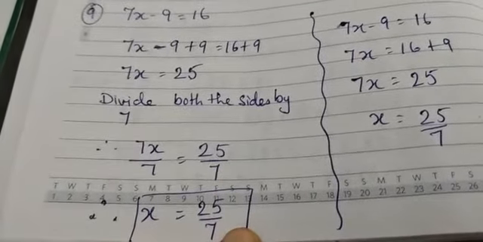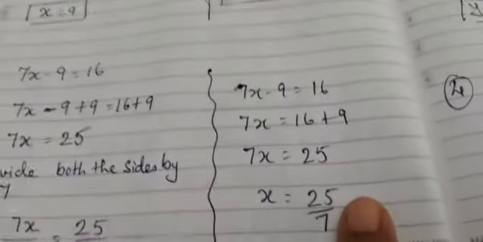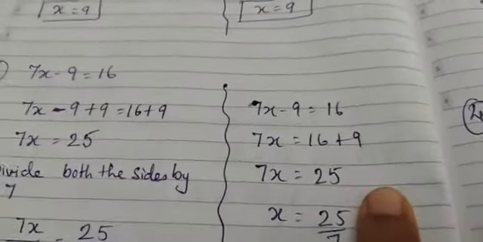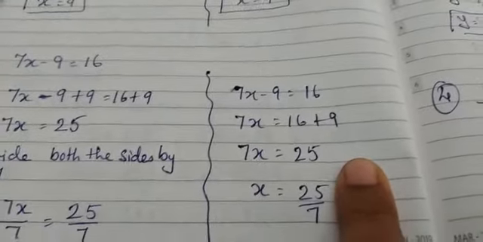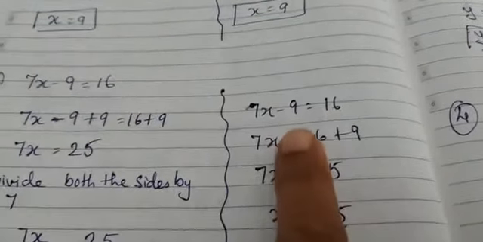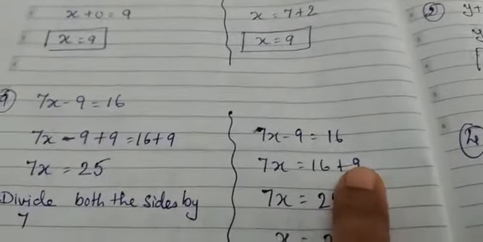Is that clear to you? By my method or the other method, this method is my favorite. Okay, so that's why I'm telling you it's my method. What I will do, it's not actually my method, huh?